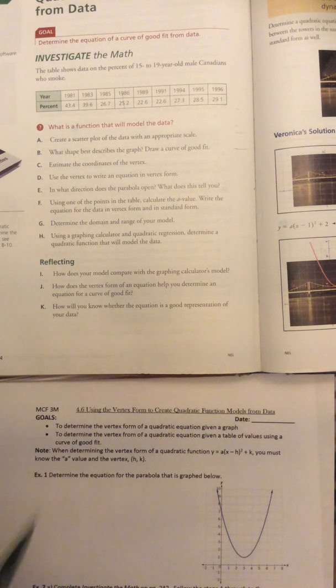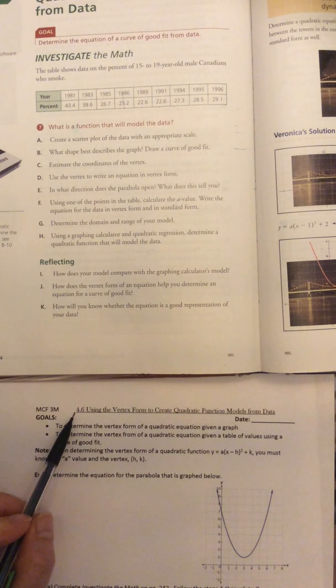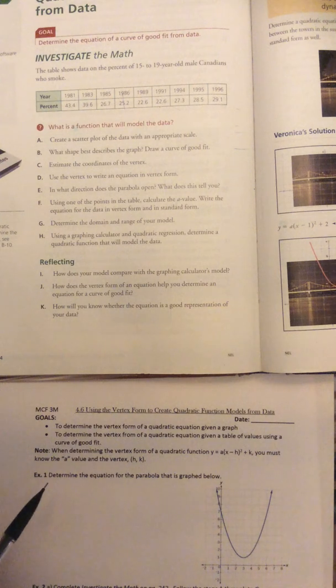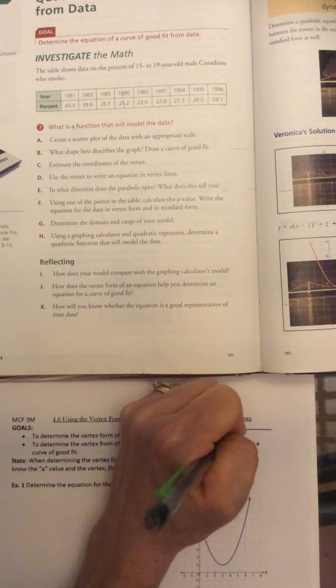Hello, this is the last section in Unit 4. It's the last time we're going to talk about quadratics. When we start Unit 5, it will be trigonometry. Let's put today's date and get started.